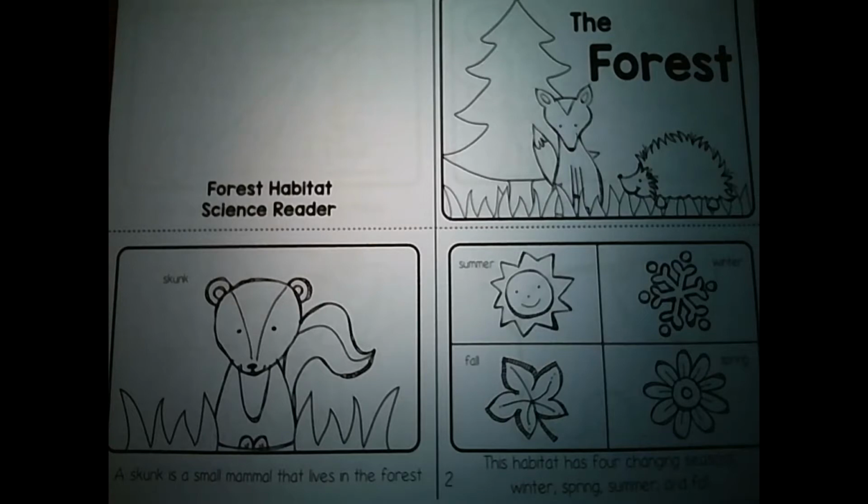Now, if you remember from last week's lesson, I did mention briefly that a mammal is often a warm-blooded creature with fur. Okay, so next time you think mammal, think warm-blooded, think fur. So a skunk is a small mammal that lives in the forest. Okay, moving on to the next slide.